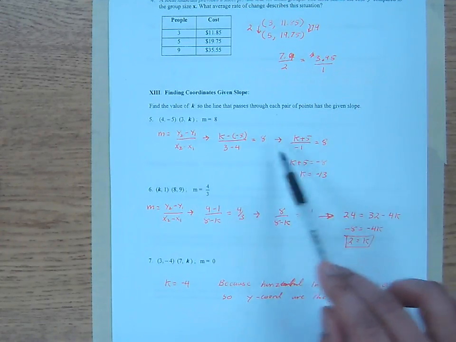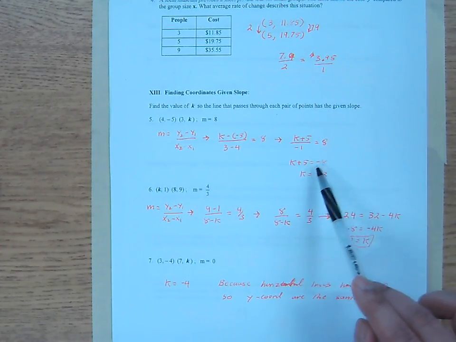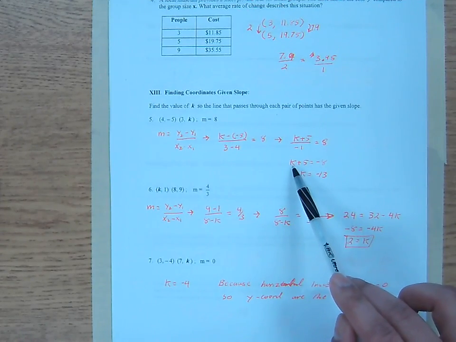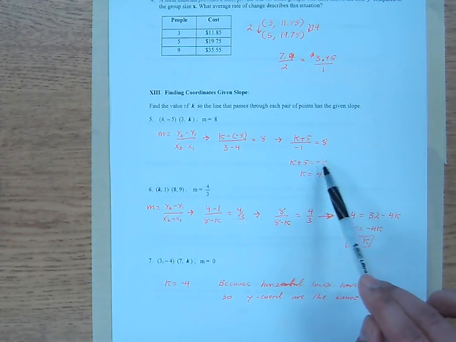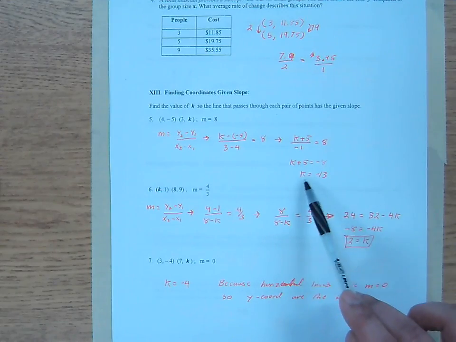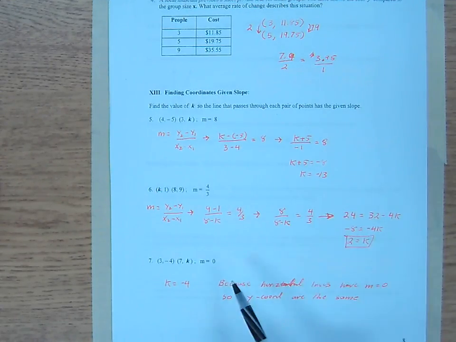Now I've got to just go ahead and cross multiply and divide. Cross multiply, I get k plus 5 equals negative 8. Minus 5 on both sides, k equals negative 13.